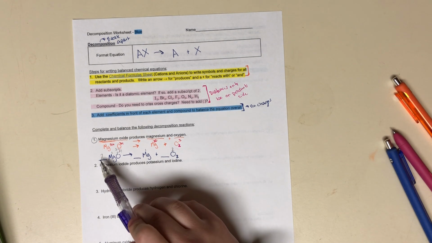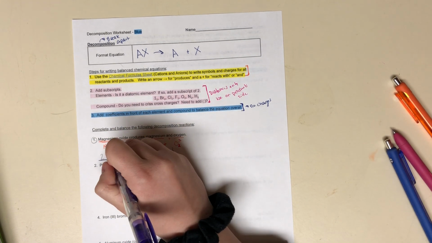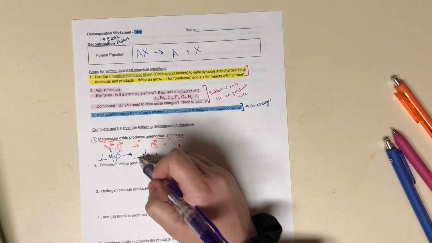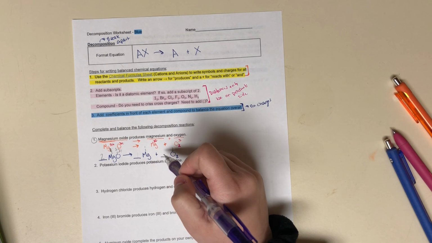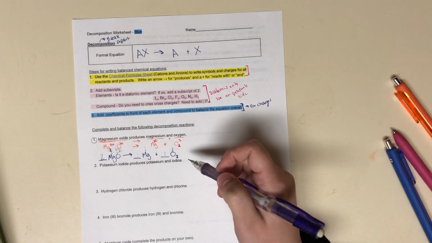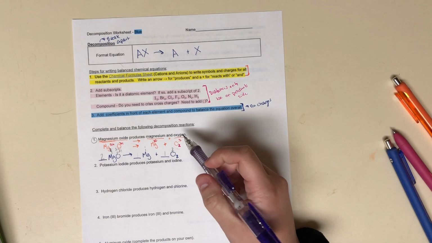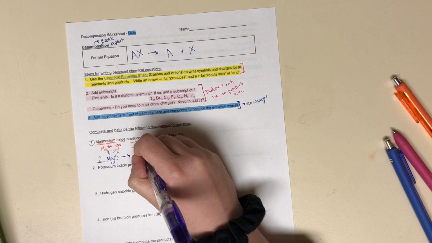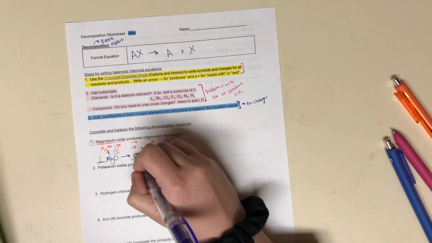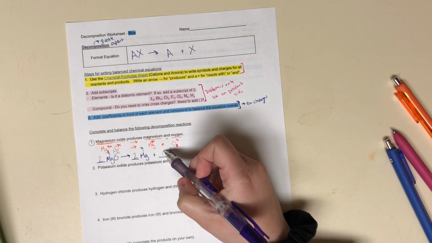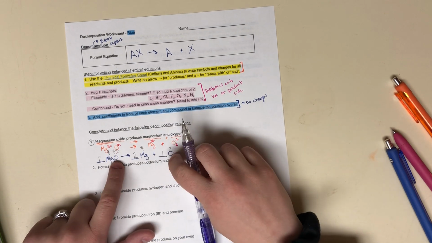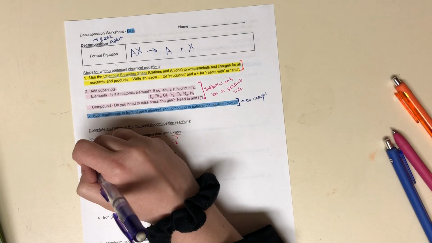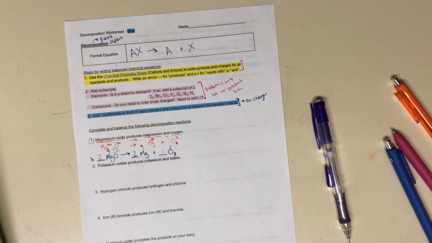All right, let's check to make sure I did all my math. 2 times 1 is 2. 2 times 1 is 2. 1 times 1 is 1. 1 times 2 is 2. So I have 2 magnesium. Oh, I only have 1 over here. We want 2, so I put that 2 there. 2 divided by 1 is 2. So I have 2 magnesiums, 2 oxygens, and I am good and balanced. So that is our final form. We're all set to go.